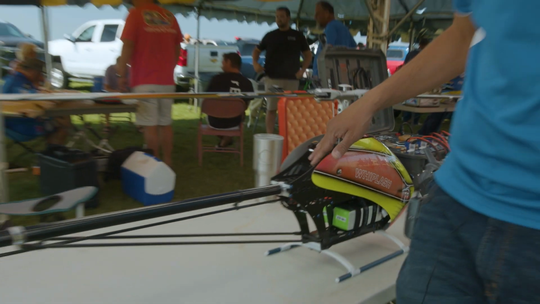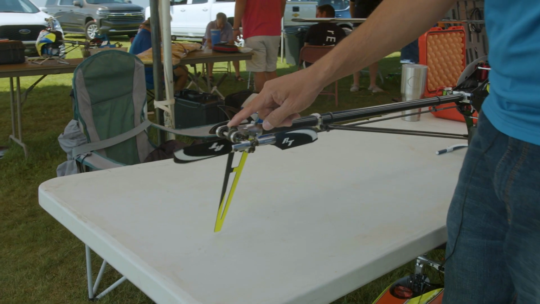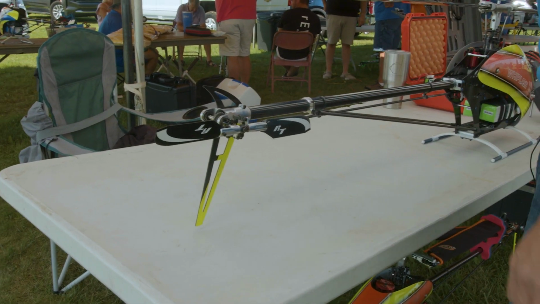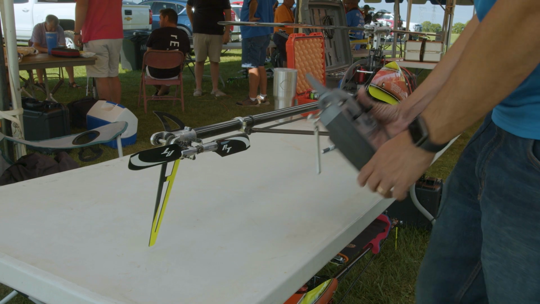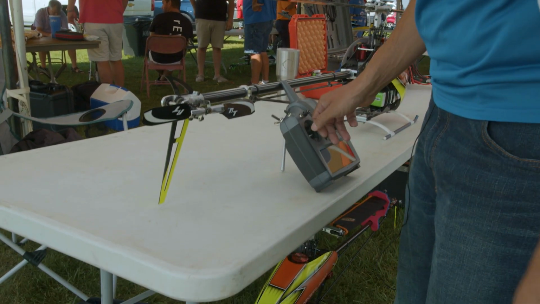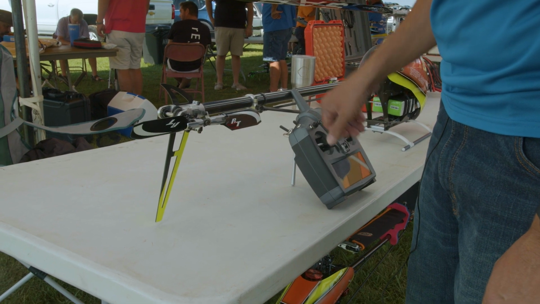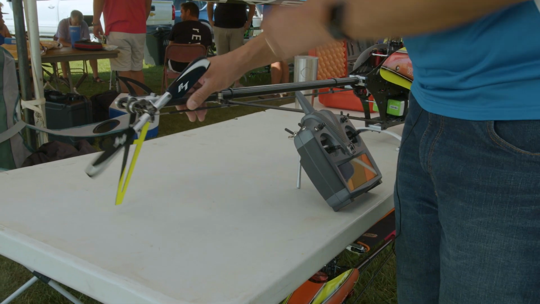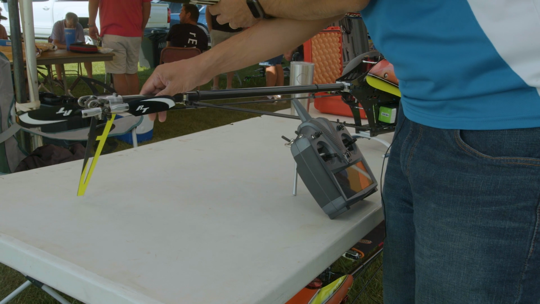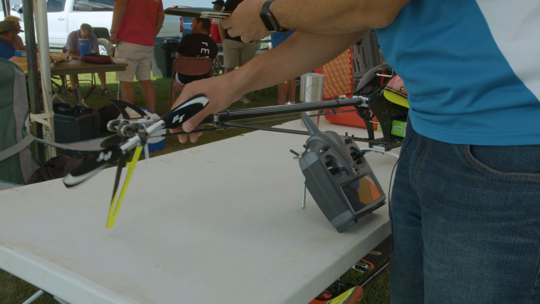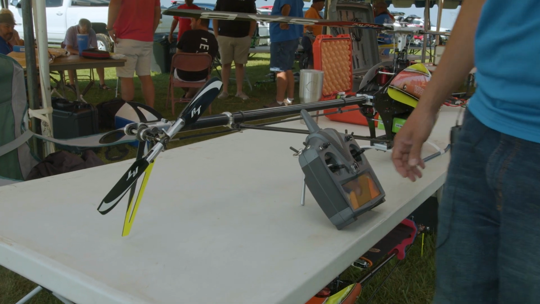Moving on to the back, we transfer power to the tail rotor using a torque tube or a belt. My helicopter uses a torque tube. And in the back here, we have our tail rotor mechanism, which is a little bit simpler than the swashplate. What it does is it changes the pitch of the blades in the back. And what that does is it allows the tail to move left and right. And if you can see, there's a gyro there that's already moving the tail and compensating for whatever movement I place on it.